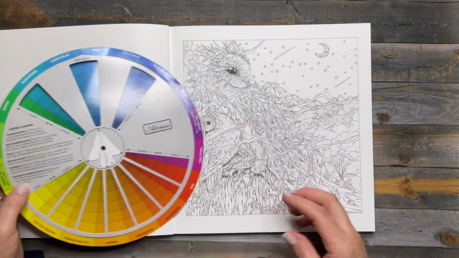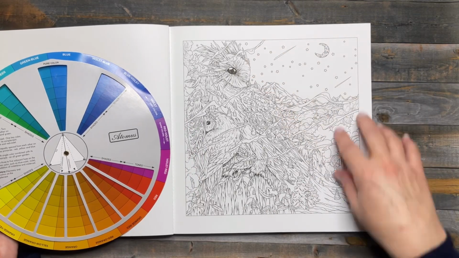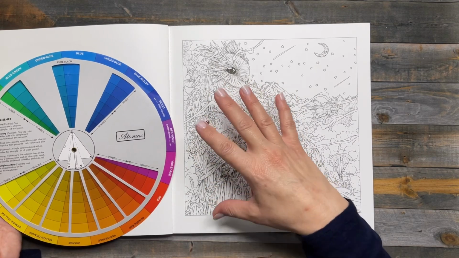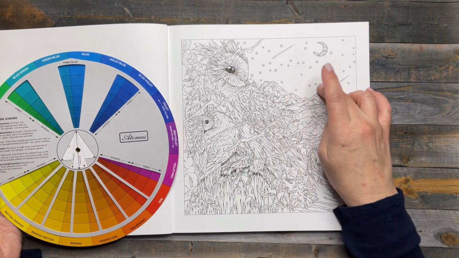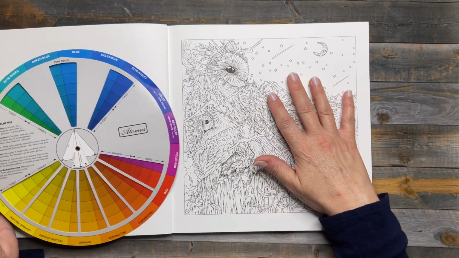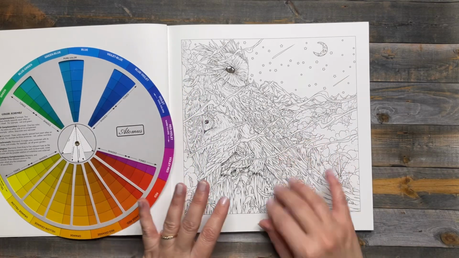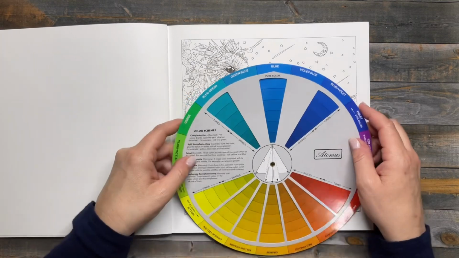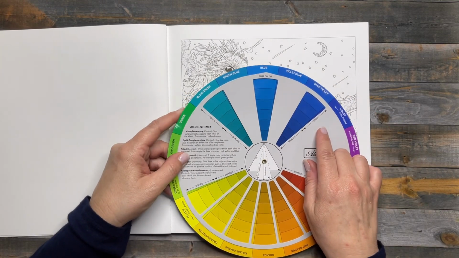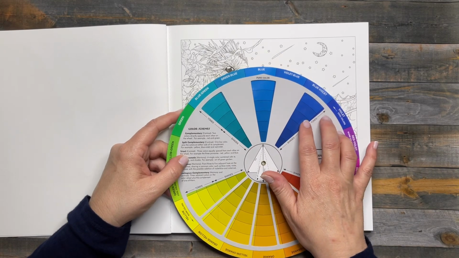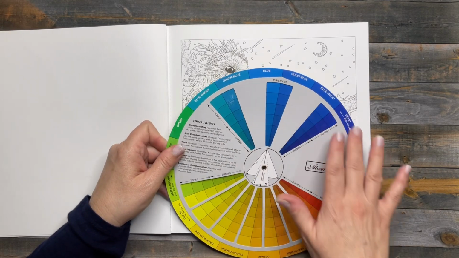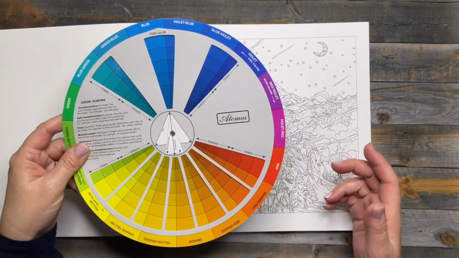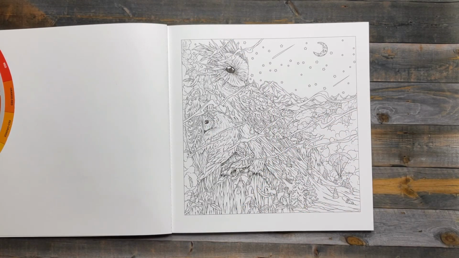Okay, so for instance, if I color most of all of this area blue, and then I color my owl orange, this is really going to stand out because it's competing with the blue. If I want a more harmonious picture, like a softer picture, then I would choose colors that are closer together on the color wheel. So sticking with more of a monochromatic color scheme, or just colors that are similar, that have things in common. Okay, so anyway, that's just a little bit about color theory.